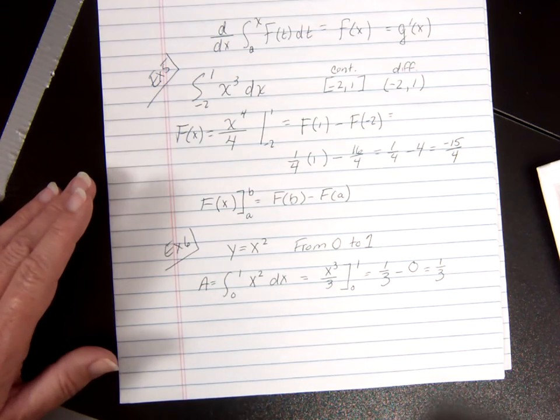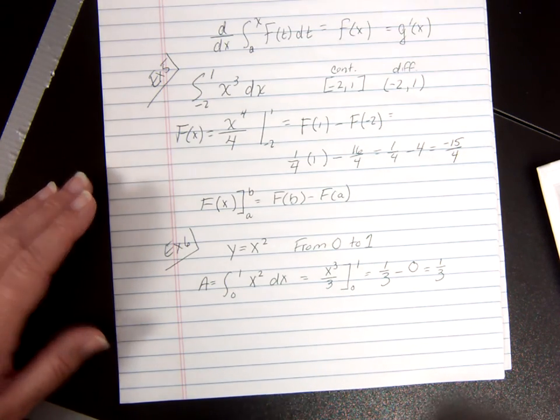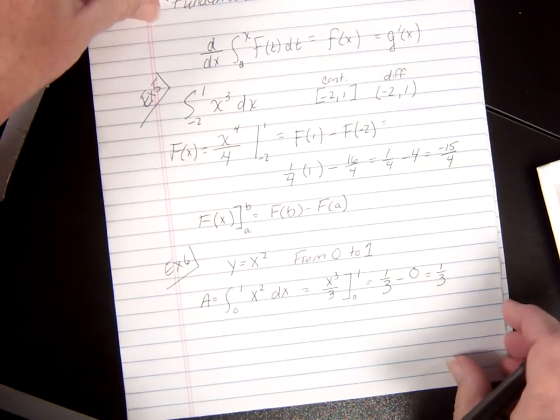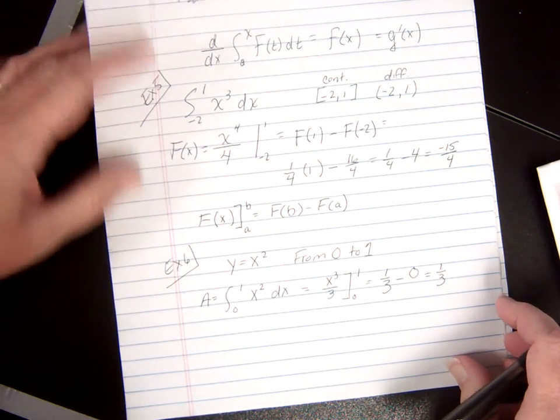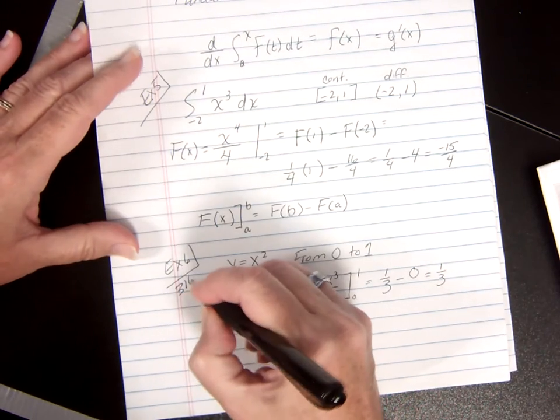And that's it. Okay, so let's take a look at example 7, and again on page 316 for those of you that are following in the book.